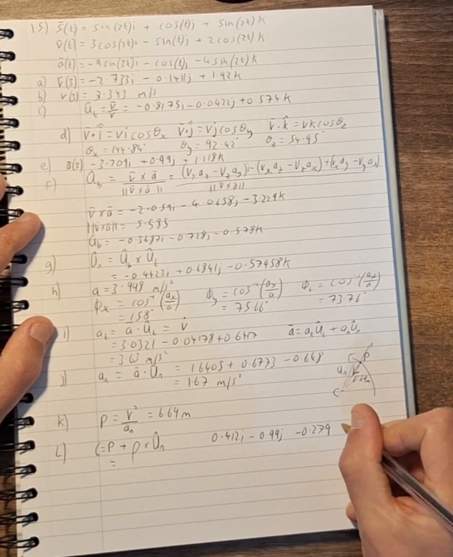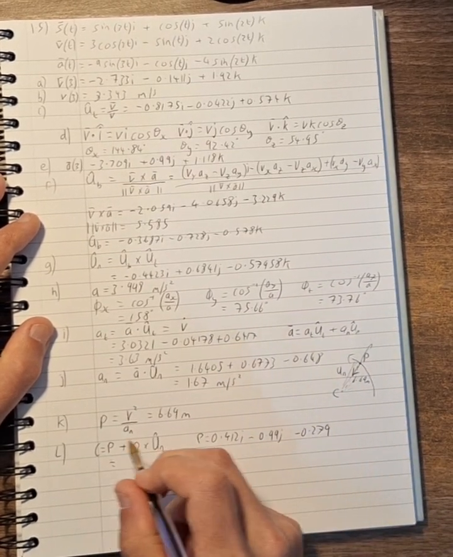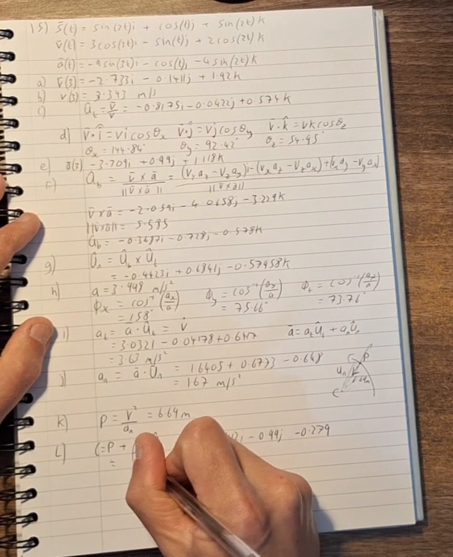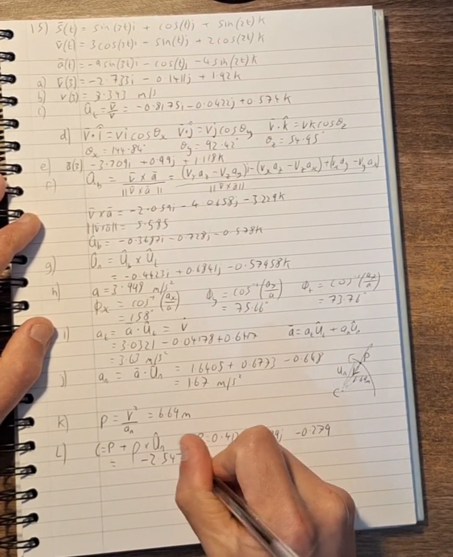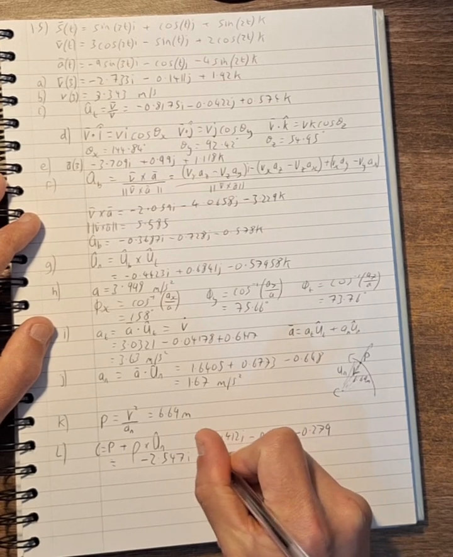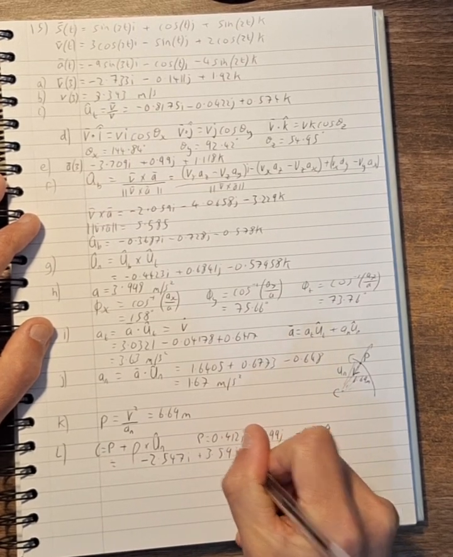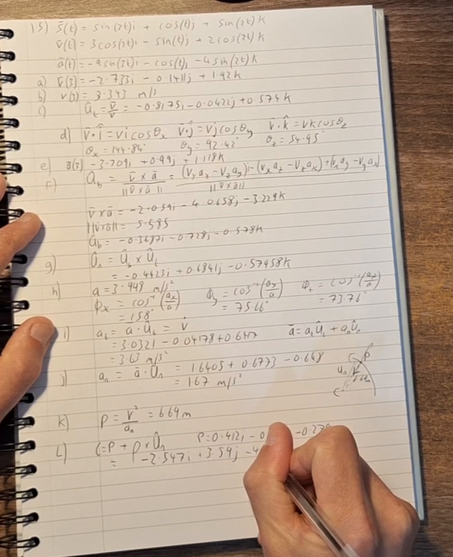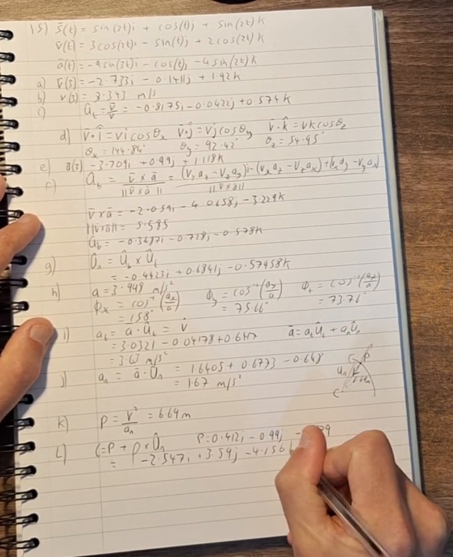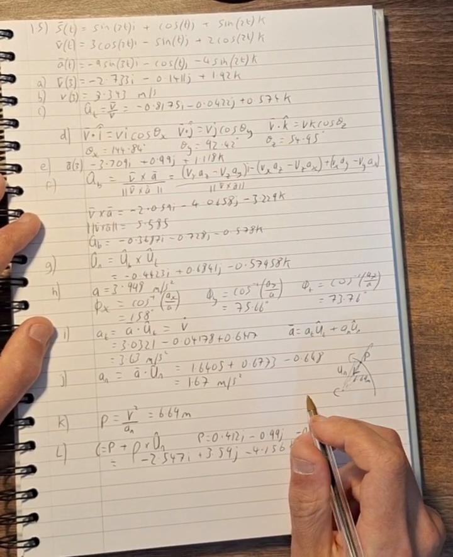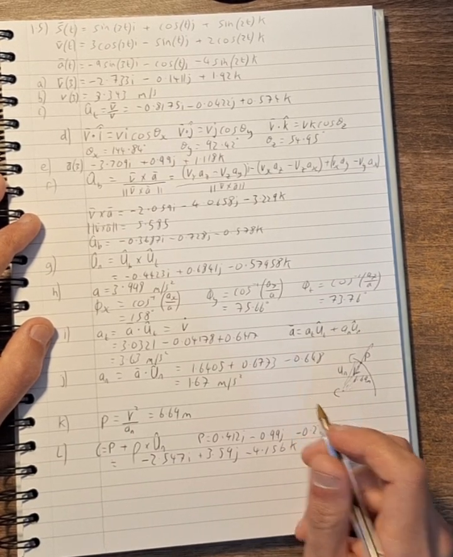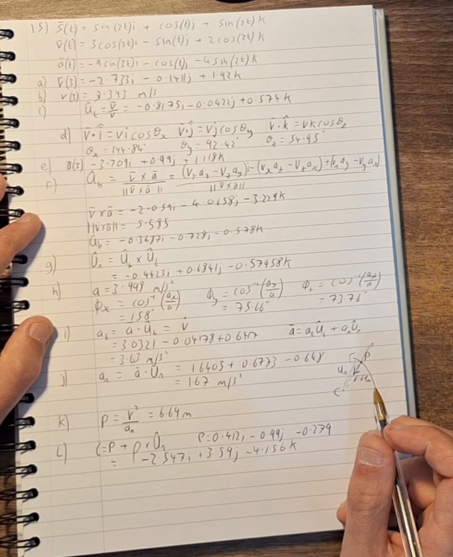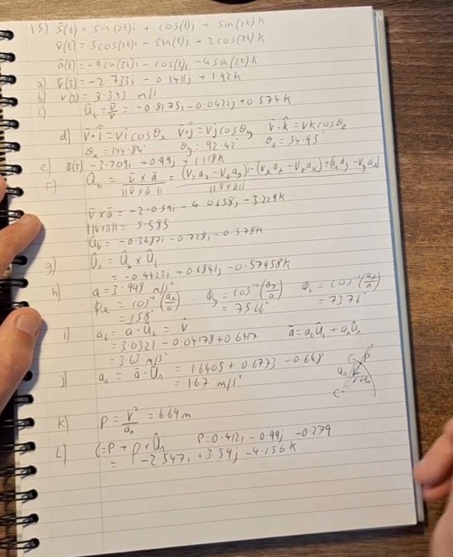So that's P. And then if we work out the rest of it, we get minus 2.547 i plus 3.59 j minus 4.156 k. So that is it. That is the whole question complete.